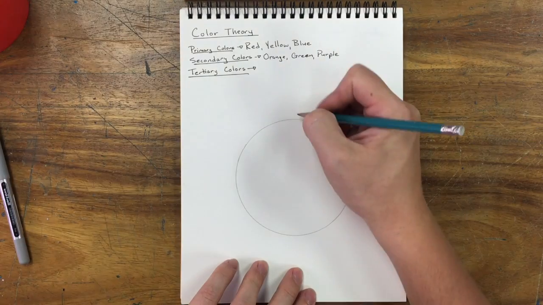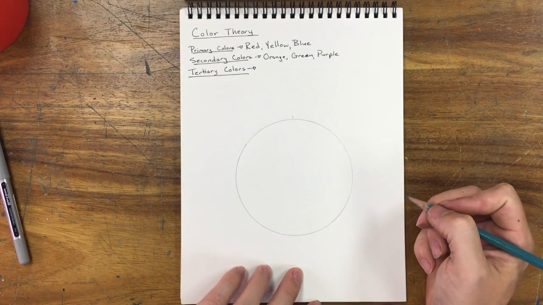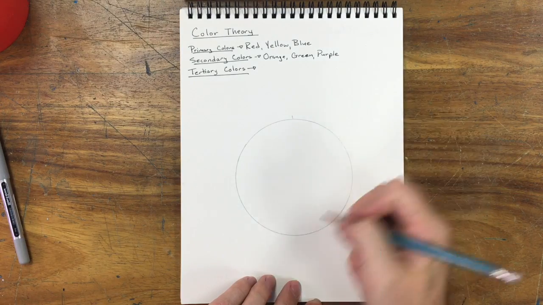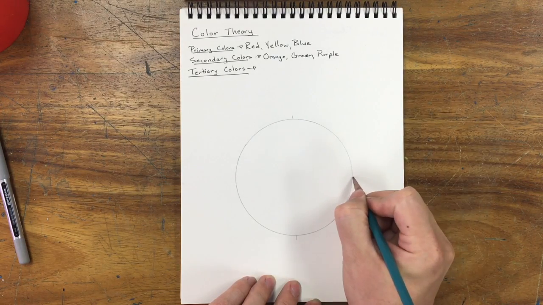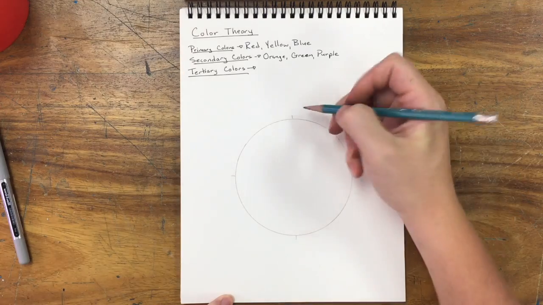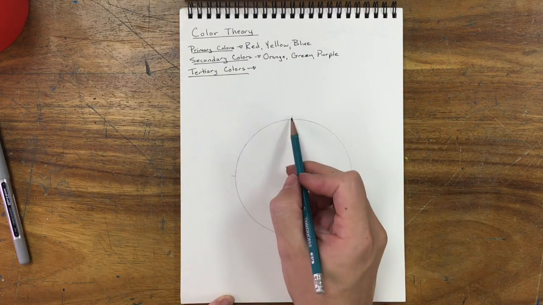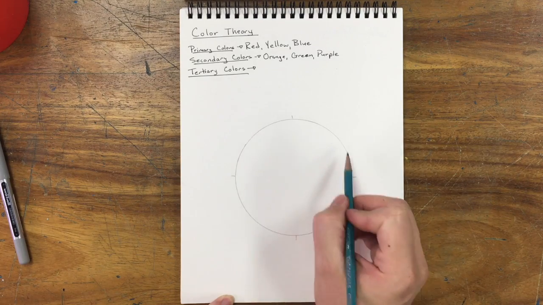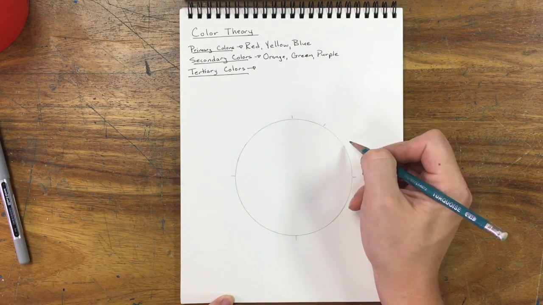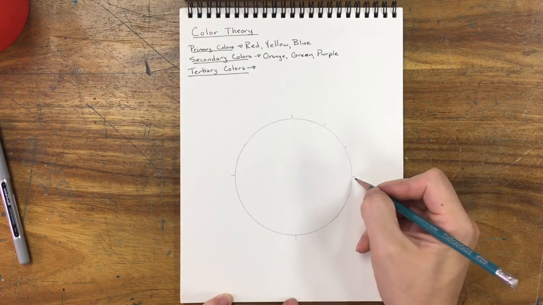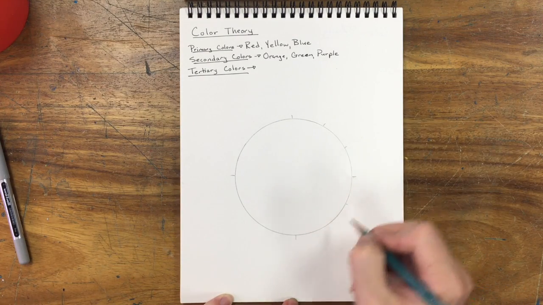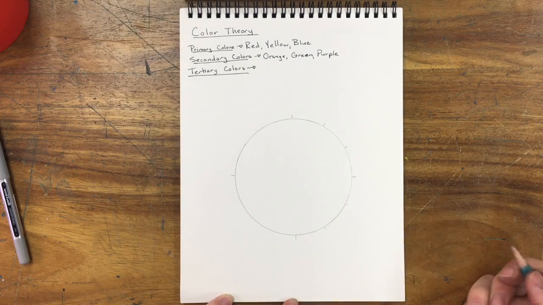So once you've made a circle, you need to divide it into 12 sections. So to me, the easiest way to do that is pretend that it is a clock and go in and mark where you would have 12 o'clock, 6 o'clock, 3 o'clock, and 9 o'clock. And then between 12 and 3, of course, you need 1 and 2. So then we have 1 o'clock, 2 o'clock, 3 o'clock, we have 4, and then 5 o'clock.